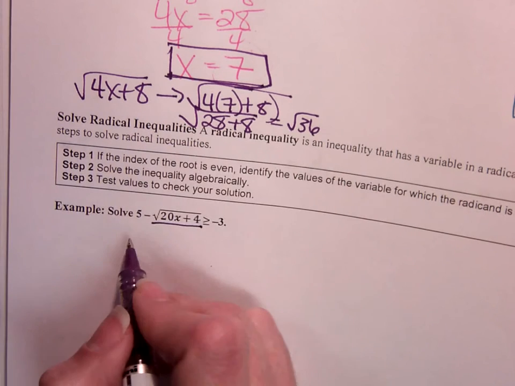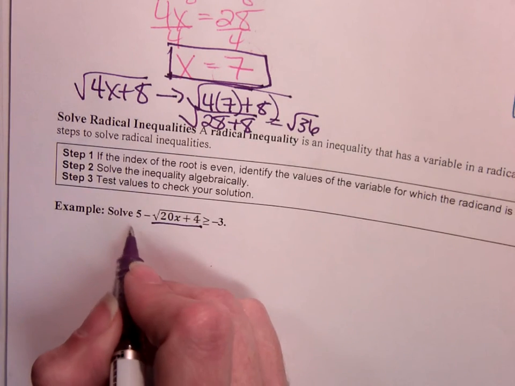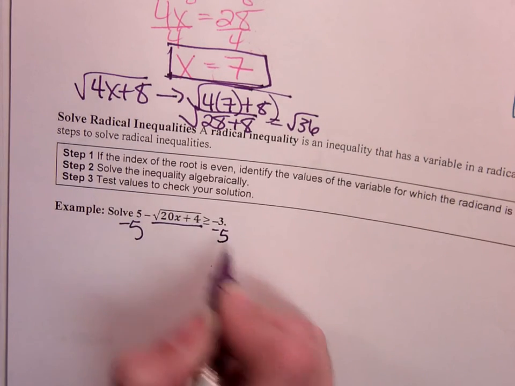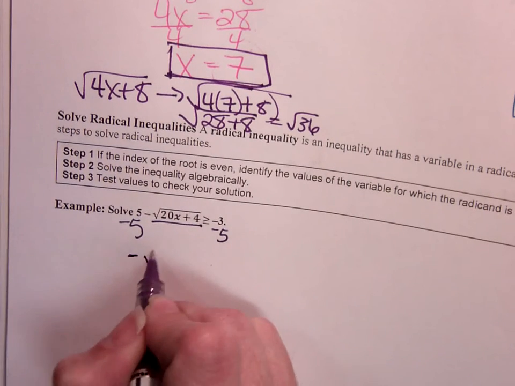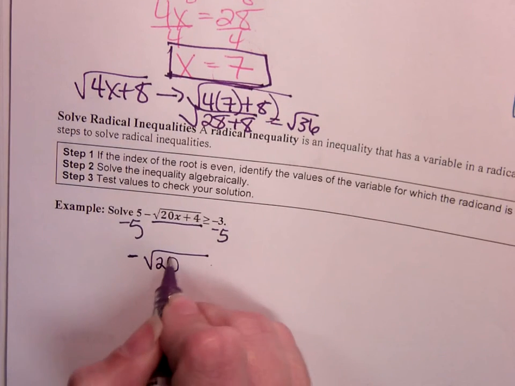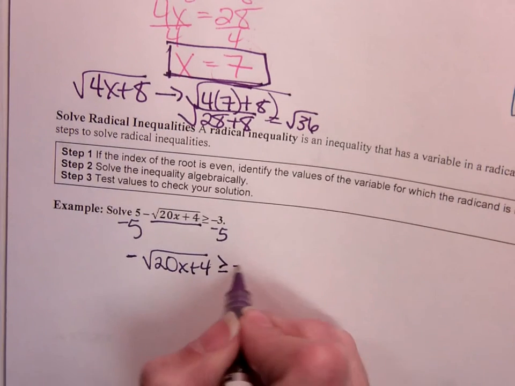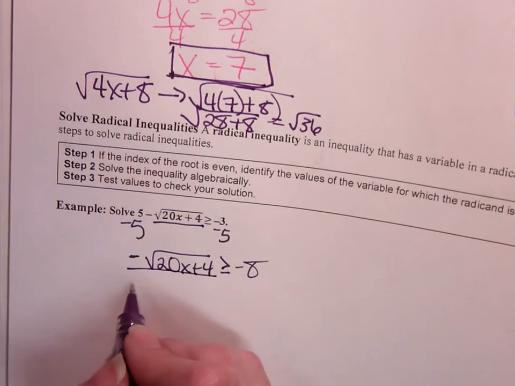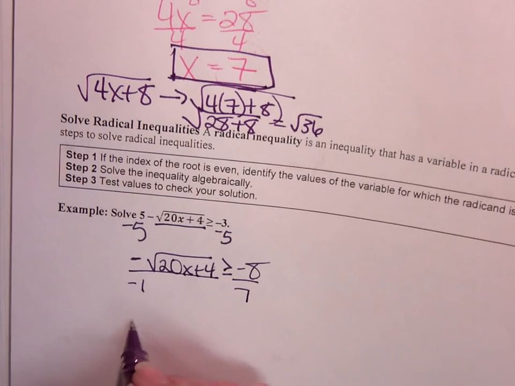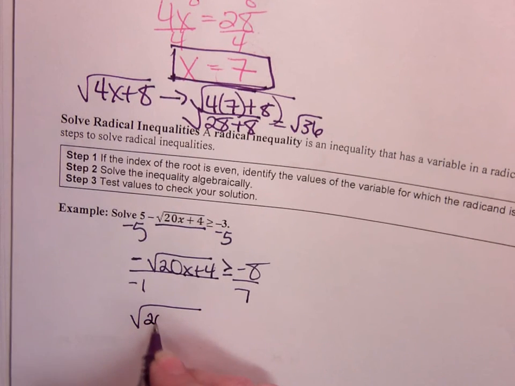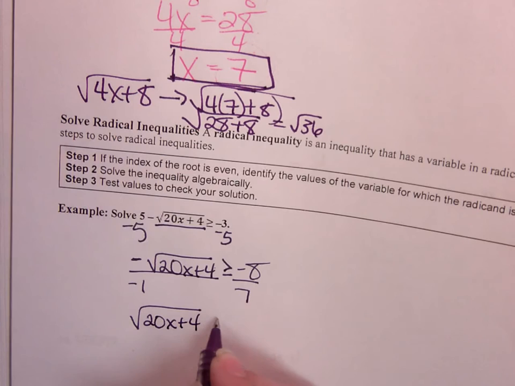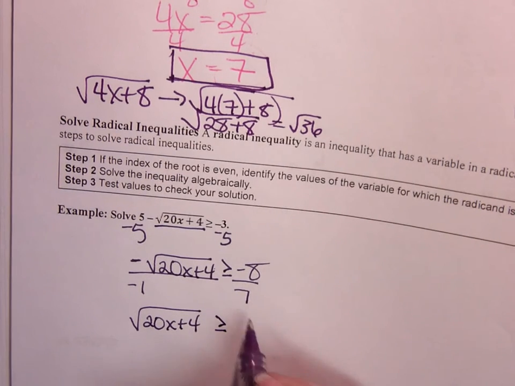Okay? So negative square root of 20x plus 4 greater than or equal to negative 8. Divide by negative 1. So the square root of 20x plus 4 is greater than or equal to negative 1.